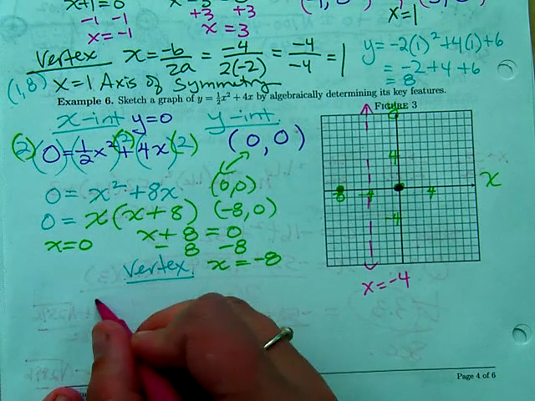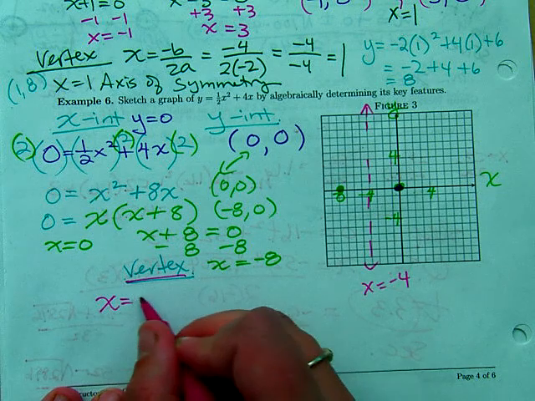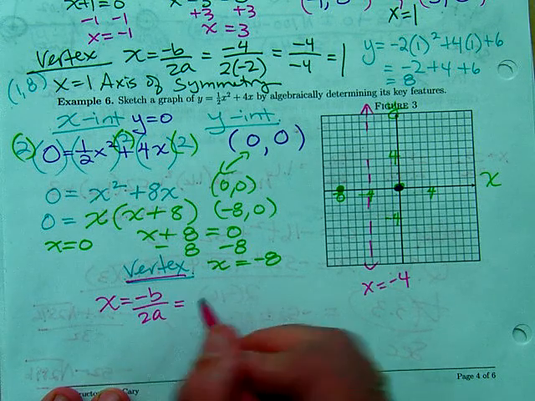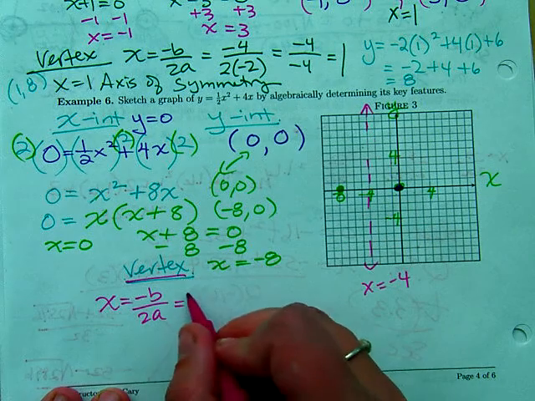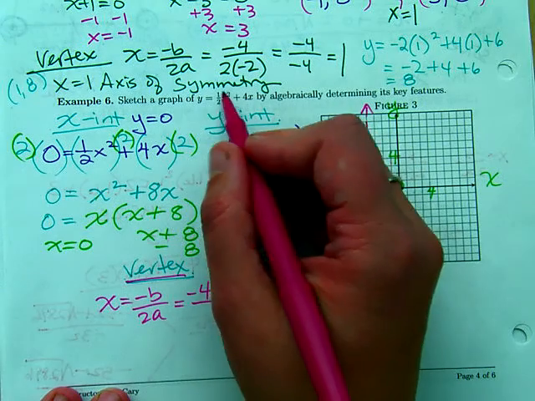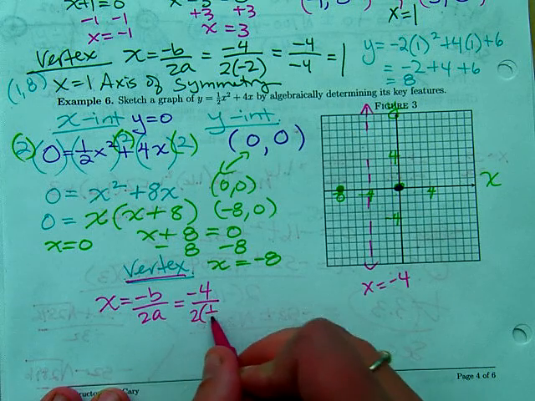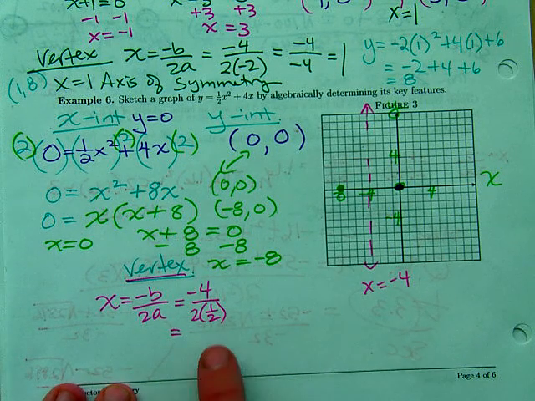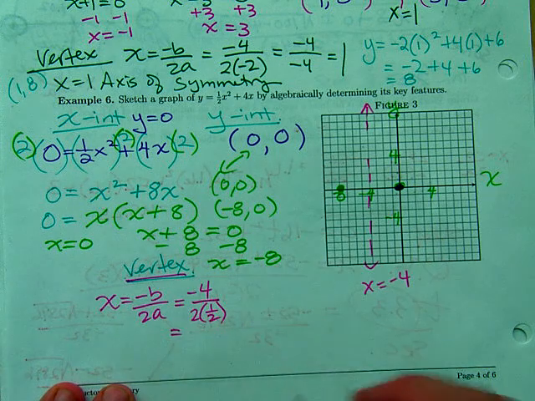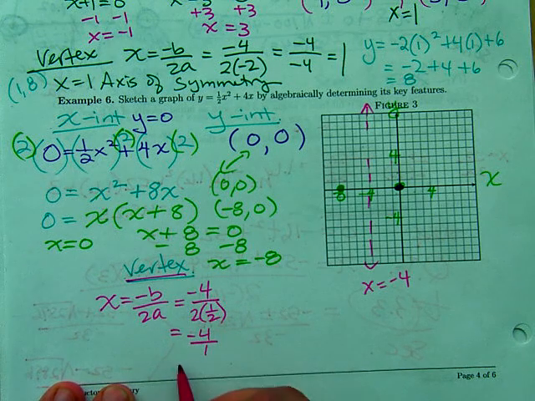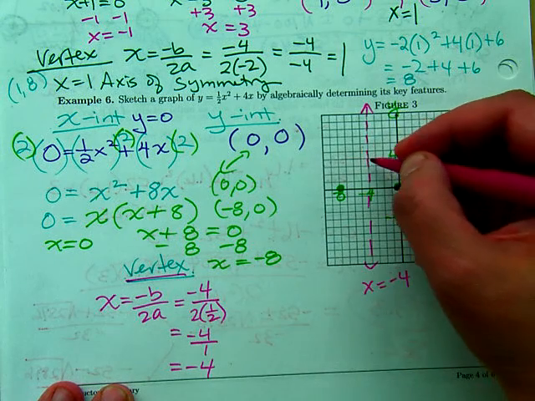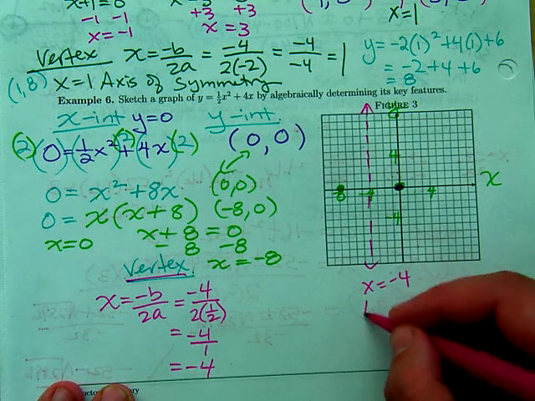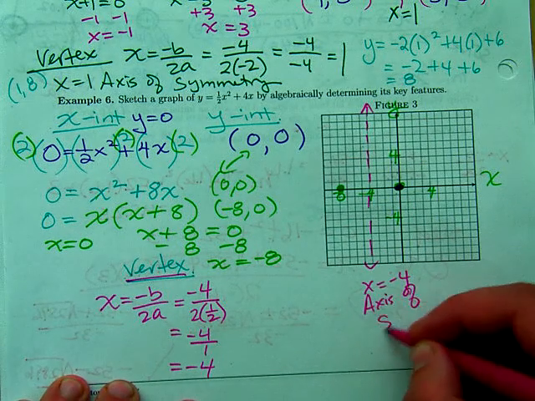So let's do the vertex. X equals -b over 2a. -b is -4 over 2a. 2 times 1/2. How does that simplify? It's 2 times 1/2. 1. So -4 over 1 is -4. Now, somewhere on this is the vertex, right? This is just the axis of symmetry.